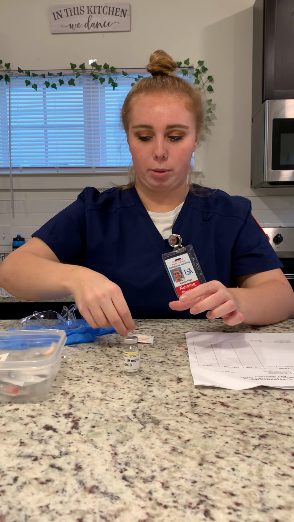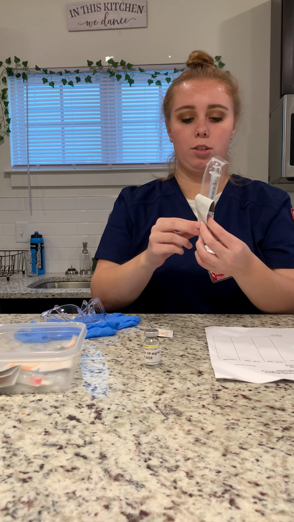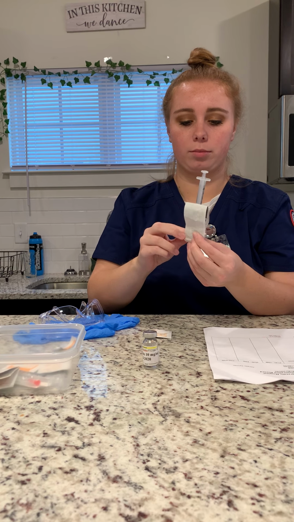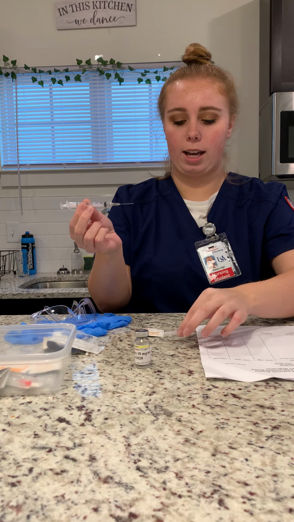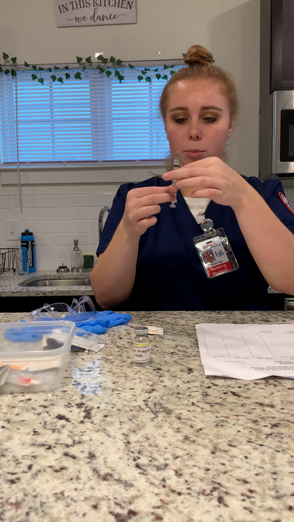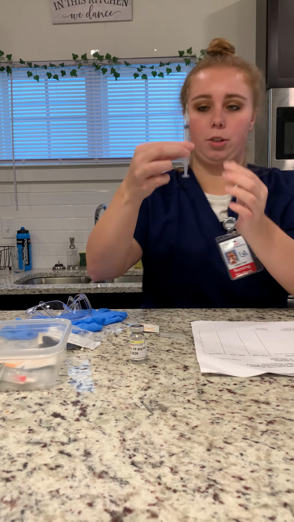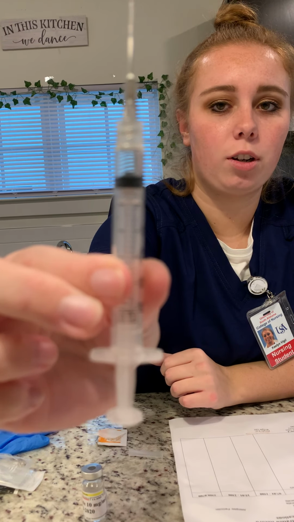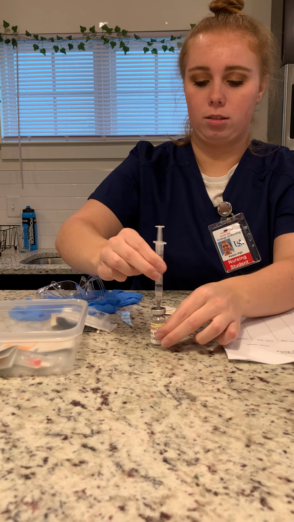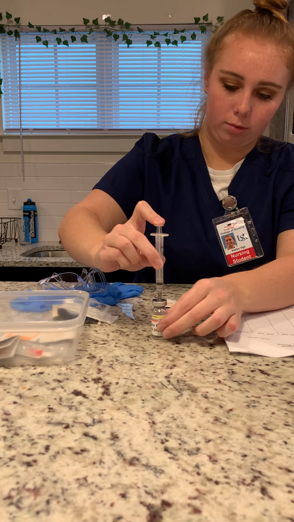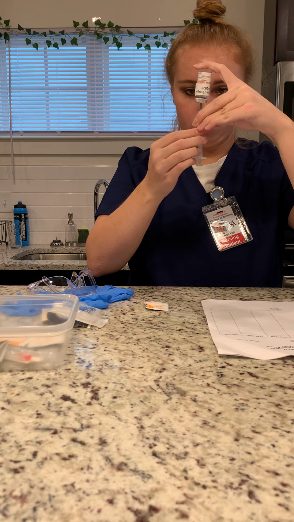Okay, now that that's been cleaned, I'm going to grab the correct syringe. So I'm going to use my 3 milliliter syringe, open it using sterile technique. I'm going to uncap and draw out half a milliliter of air. There's my half a milliliter of air that I've just drawn out. And I'm going to insert that in here. And now I'm going to draw my half a milliliter of morphine.